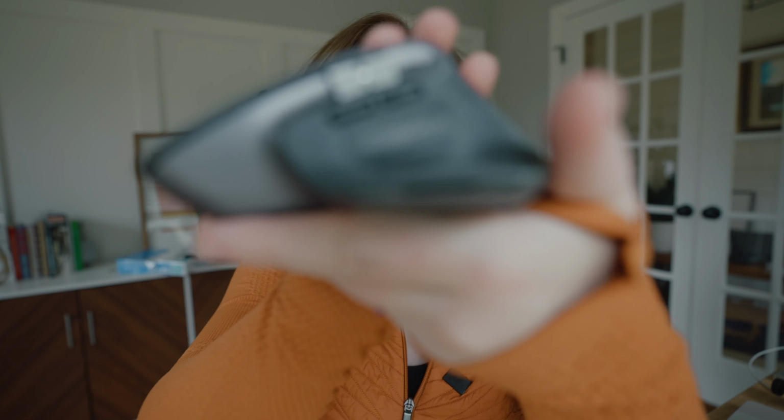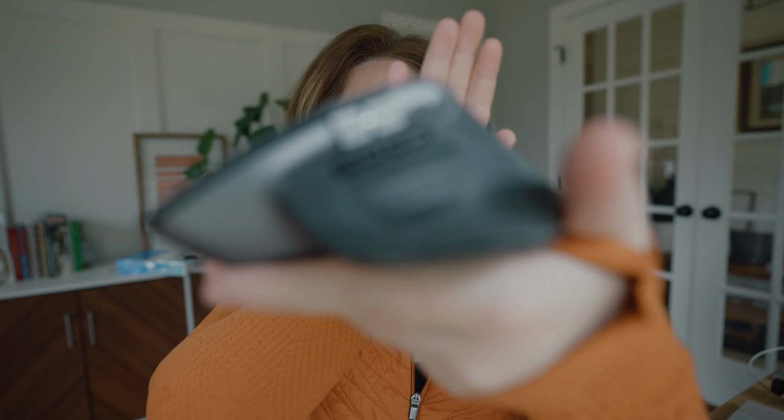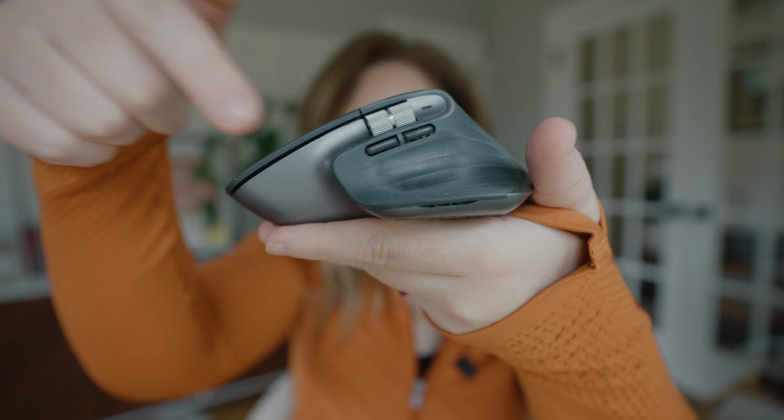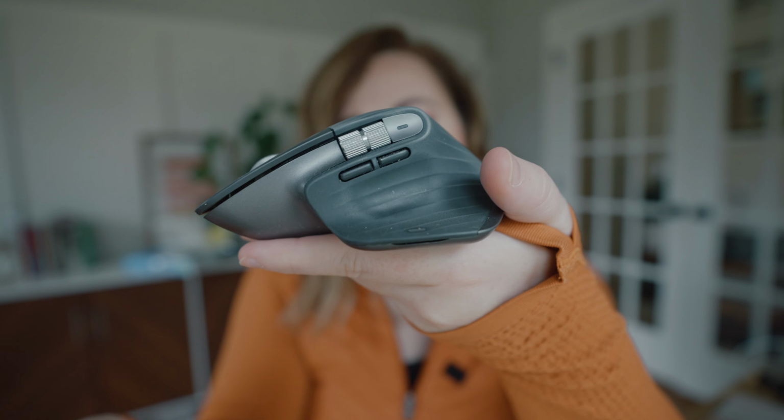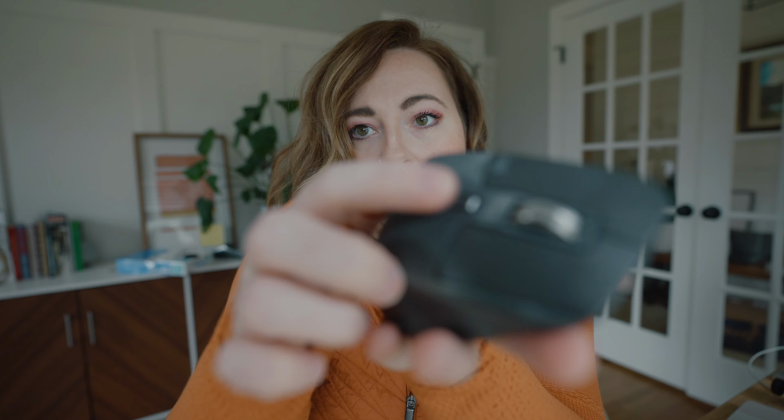But the other really cool part about this is that all of the little buttons on here are programmable. So there's buttons here. You can click a little button here with your thumb, like down. There's buttons here on the side. I'm gonna try and get it to focus. There we go. There's buttons here on the side, and then these wheels are programmable. This is the programmable button I was just talking about. And then you can even program the wheel up here and the button up here.